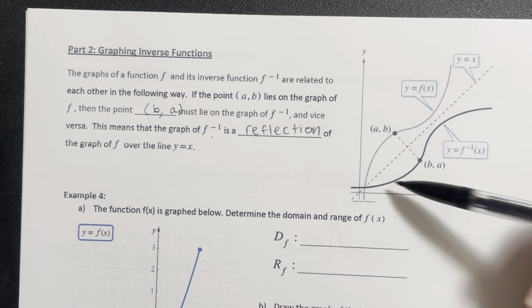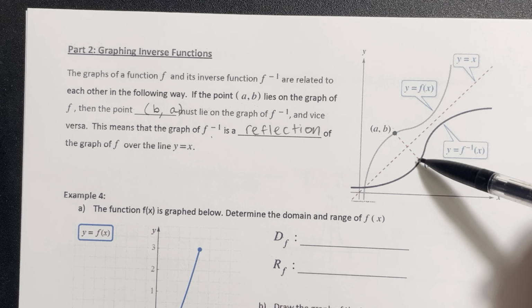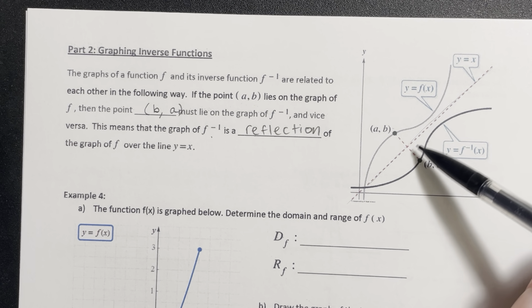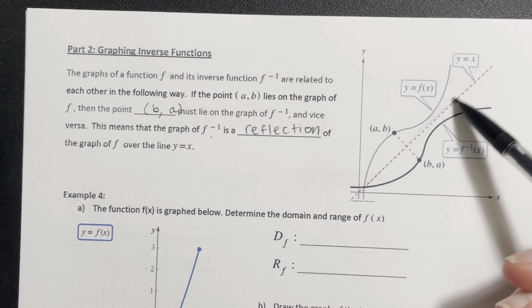You can see a diagram here. This picture shows that these points are reflections of each other, and they're reflections over this line y equals x. So every inverse is a reflection over that identity line.